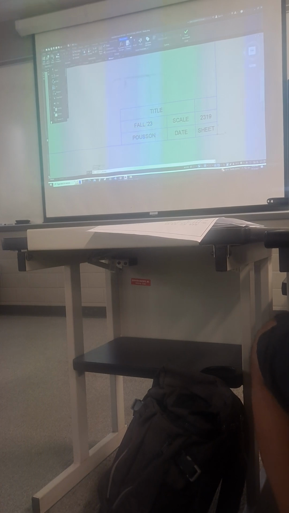Same thing with my name, plain text. Title is an attribute. When I double click on it, it shows you your tag, prompt, and default values. So I'm going to cancel this, close this, and discard the changes. I'm going to create an attribute. So I want my attribute to be here.